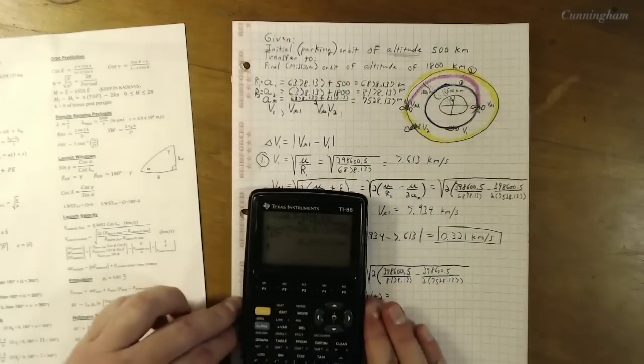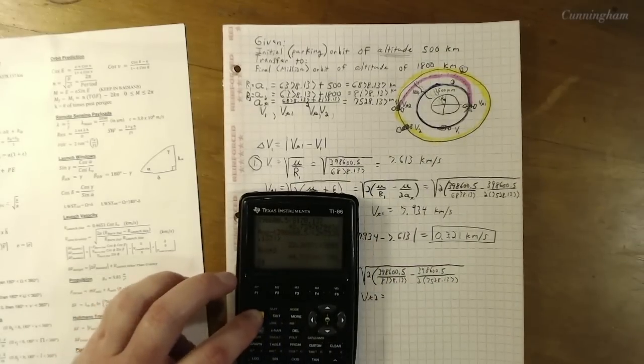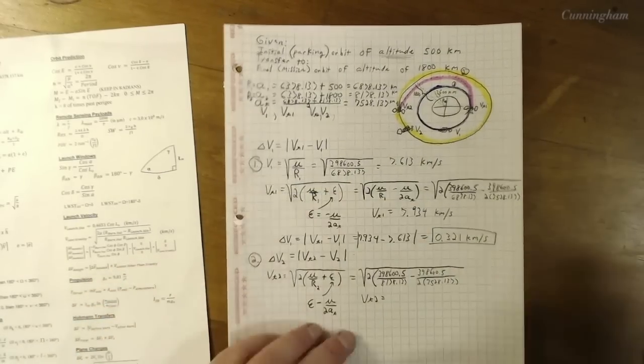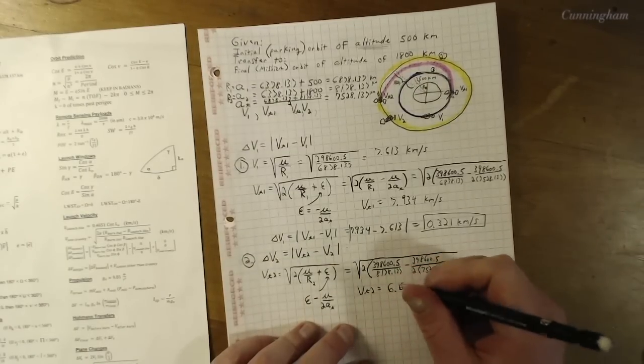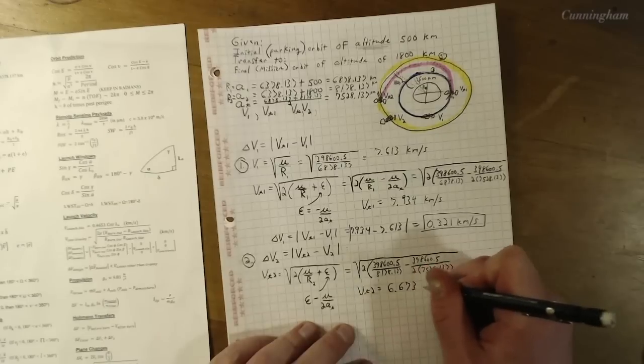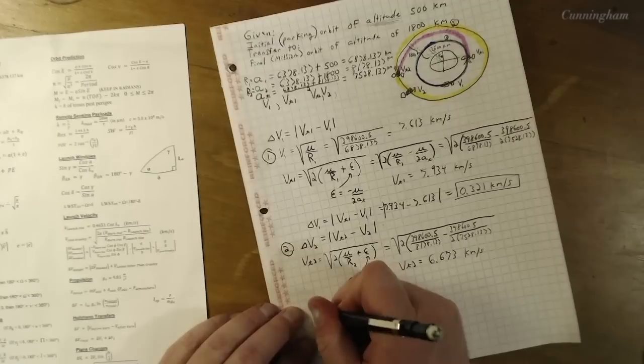And I get 6.673 kilometers per second. That makes sense. I'll tell you why in a second.